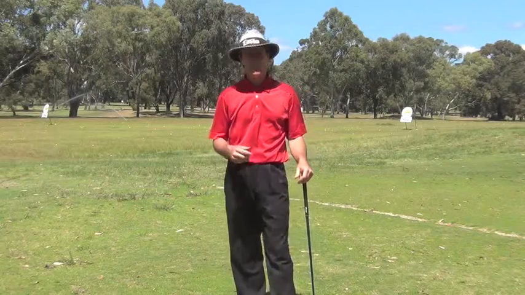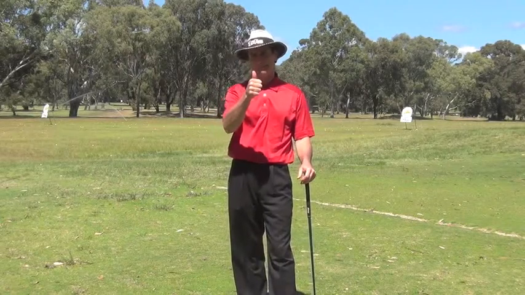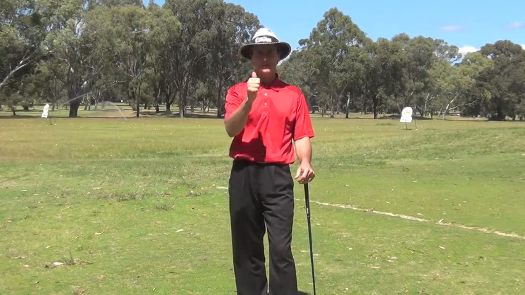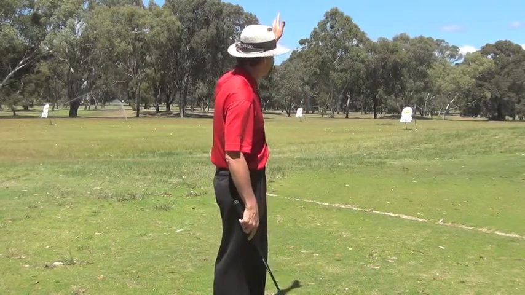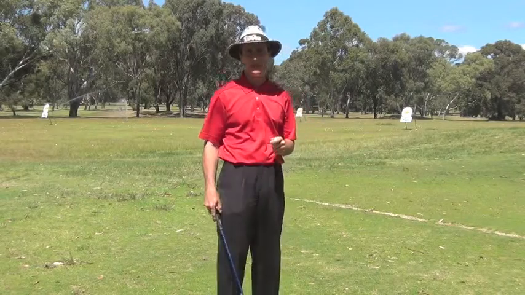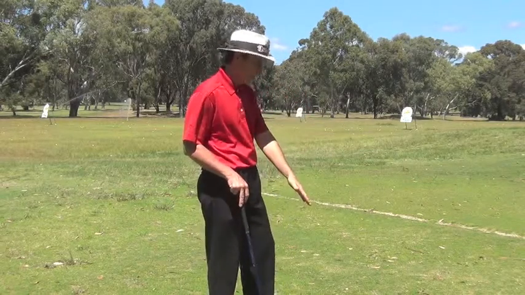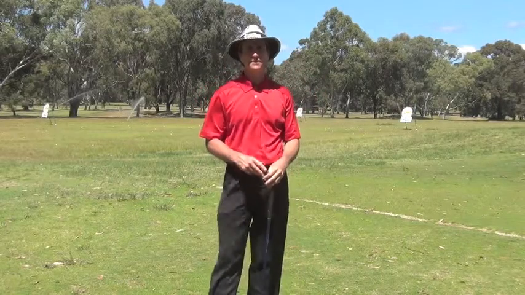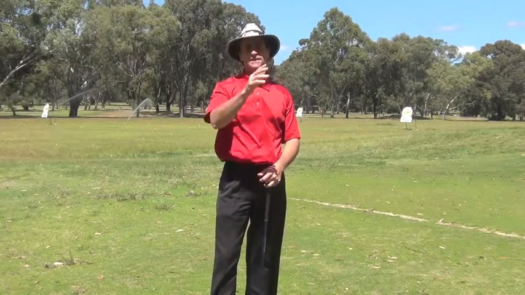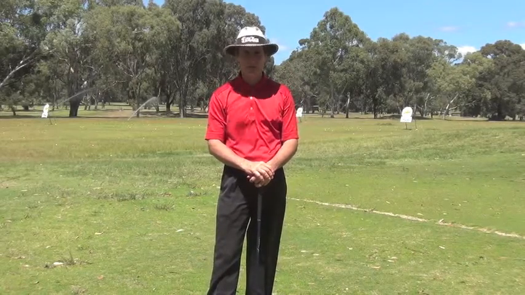The first type of ball flight that you can get is the perfect one where the ball flies dead straight. So if you have a target out in front of you, let's say the 75 sign is my target, the ball will take off from here and fly pretty much without deviation all the way to the target, and we call that a straight shot.